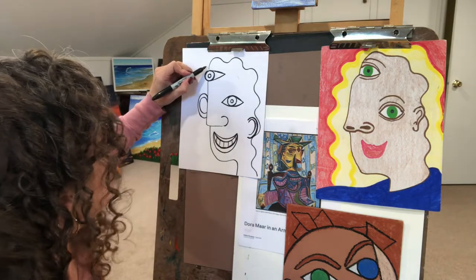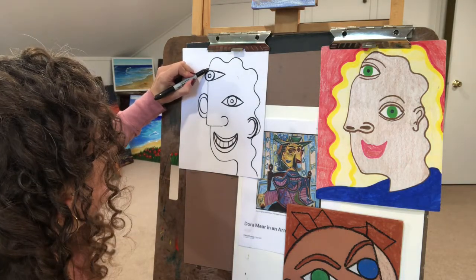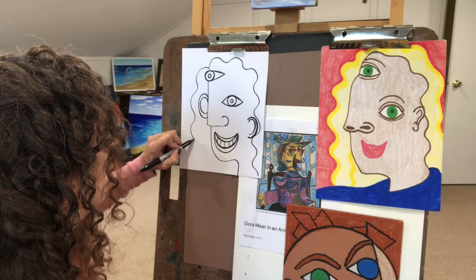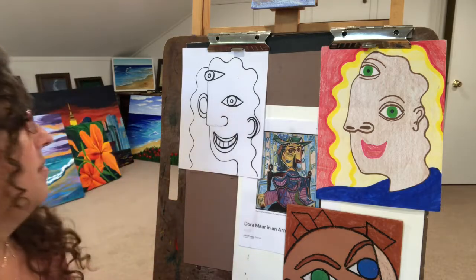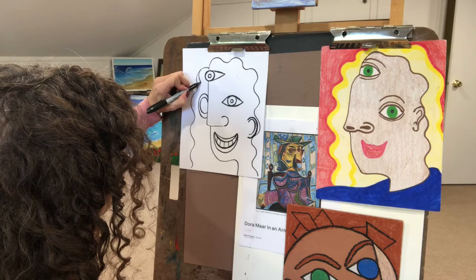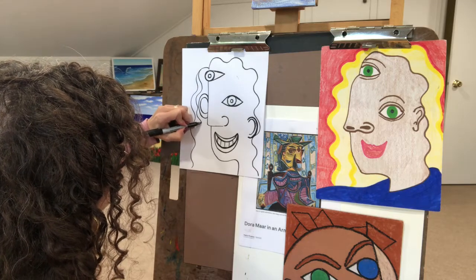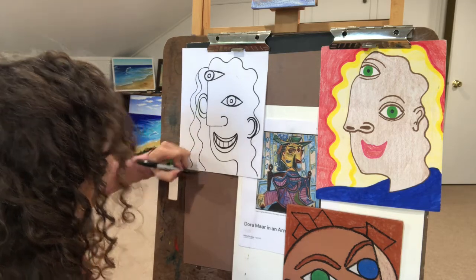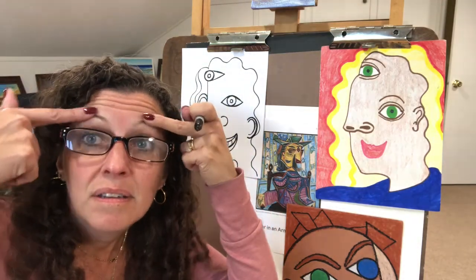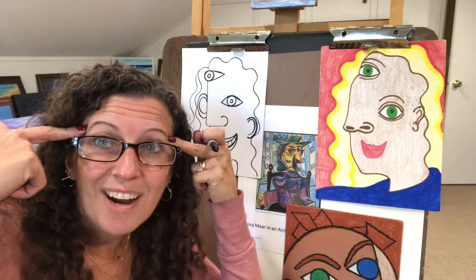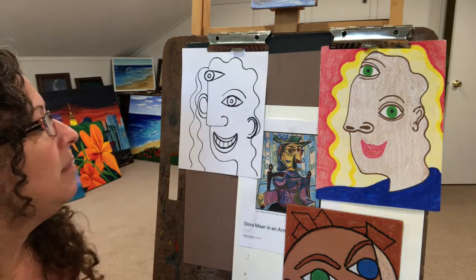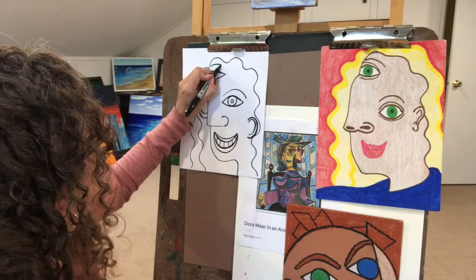And now I think I'm going to add from here another curved line to show my hair on the other side. And maybe I want to make another curved line for another curl. And we can't forget these. Our what? That's right, our eyebrows. So maybe I'm going to put an eyebrow here, a curved line, and maybe up here, a curved line.